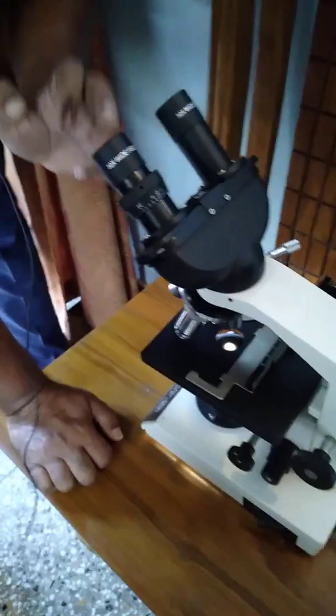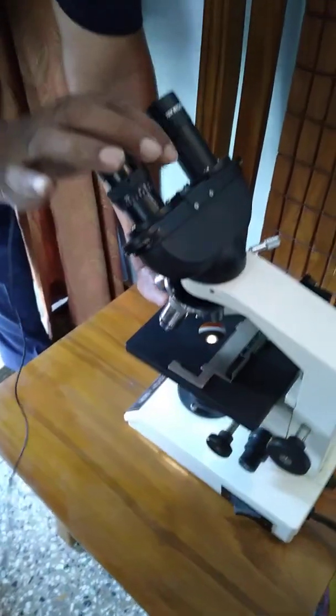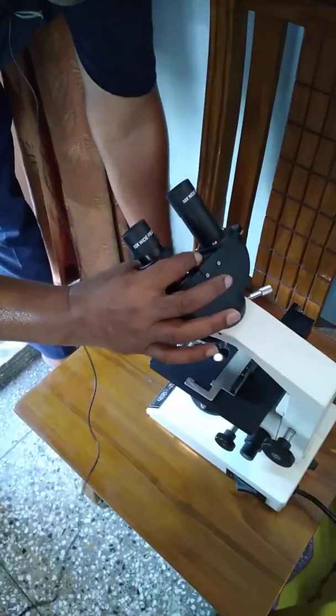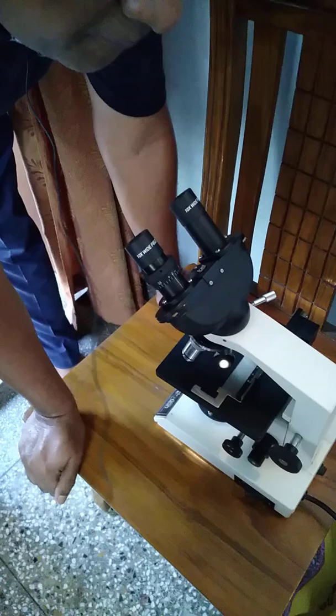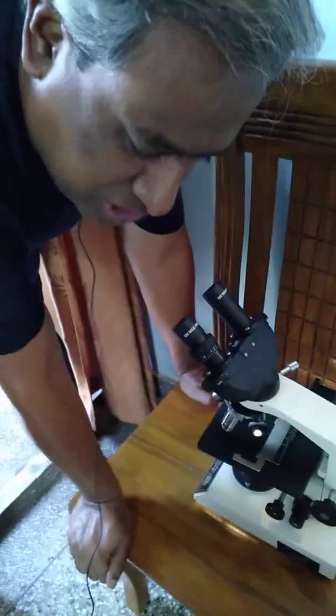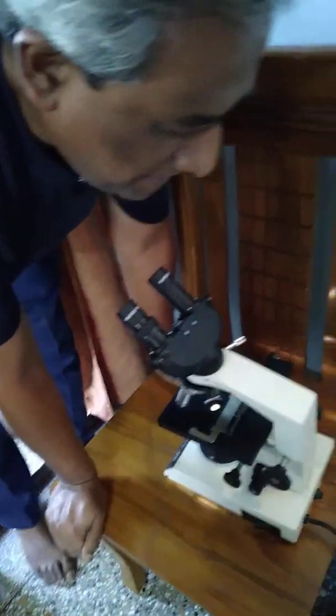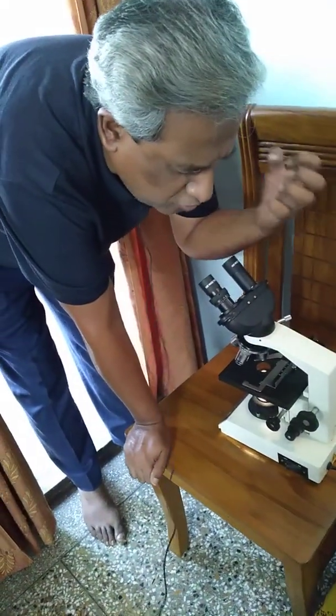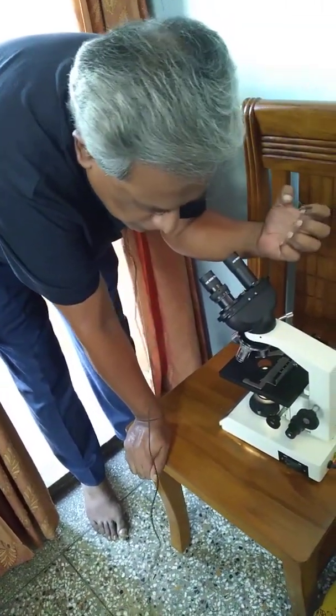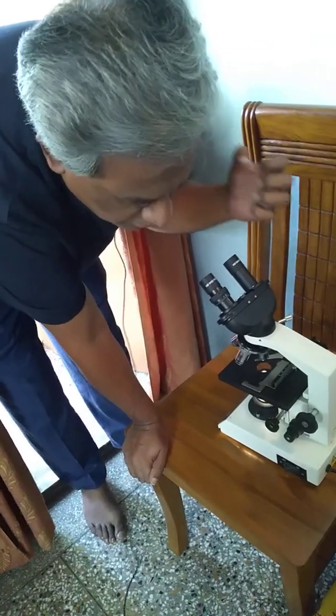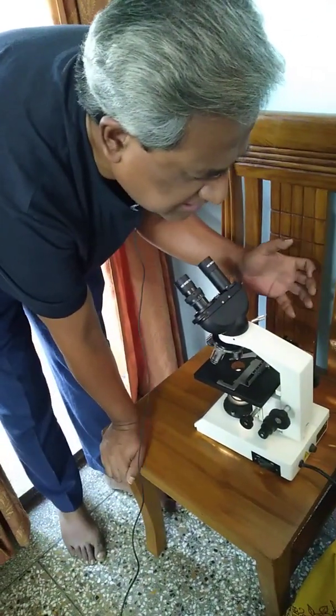The binocularity of the vision gives you a very good reason for less eye strain and a nice, comfortable view of the object focused. That's all you need to know. You don't need to know much more about this.